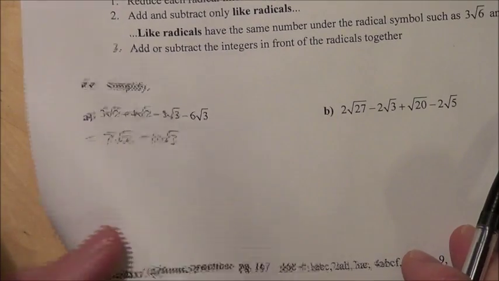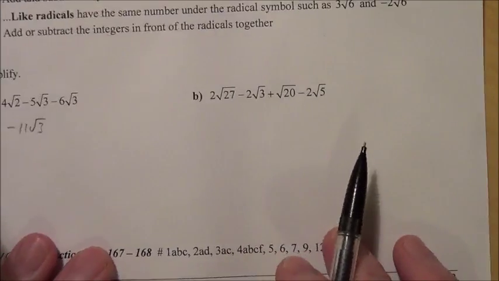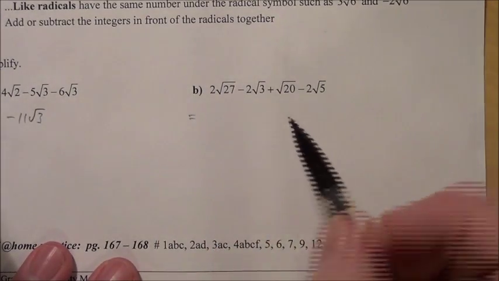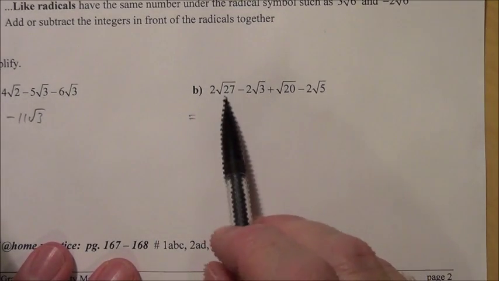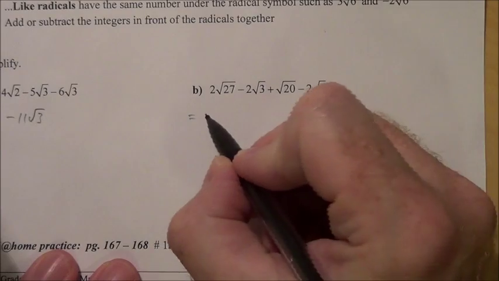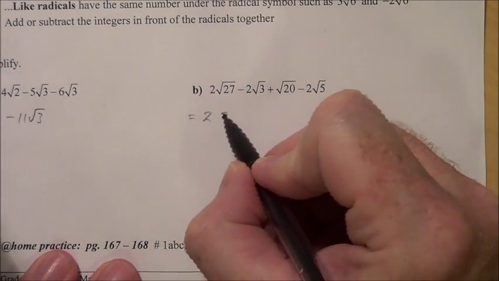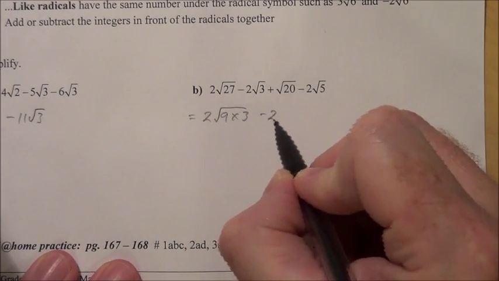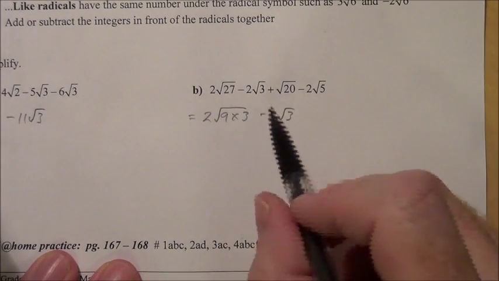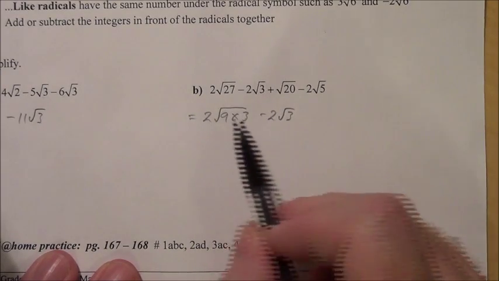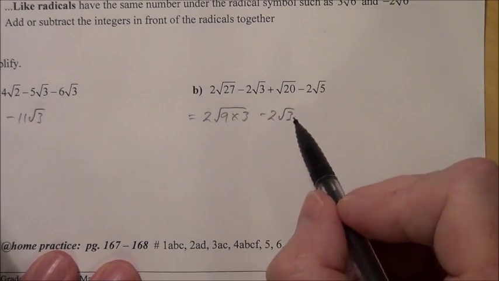And for part B, we've got 2 root 27. Well, 27 we see is a fairly large number. Let's see if there's any perfect squares that can be divided out of that. And I would have to say that 27 is made up of 9 times 3. We'll leave 2 root 3 there. And that's another clue also. Here's a root 3. Oh, there's a root 3 right there. So it looks like we're on the right path here.